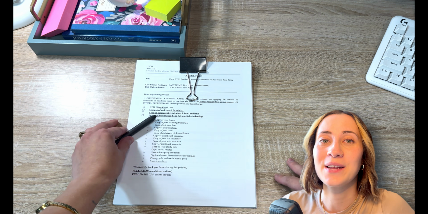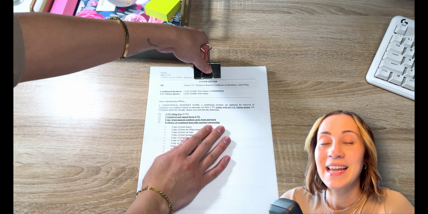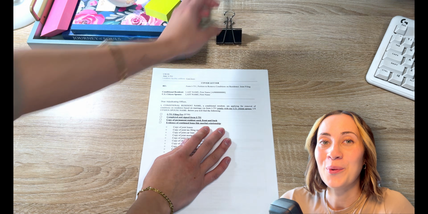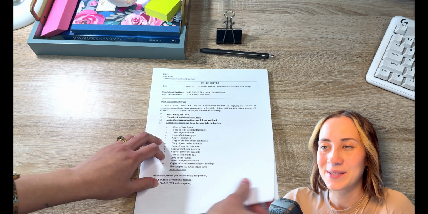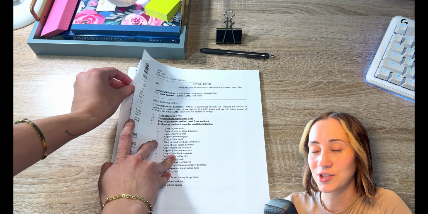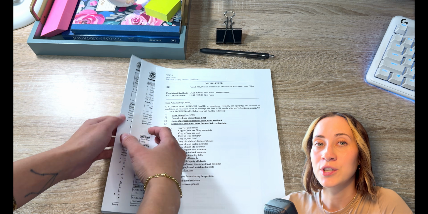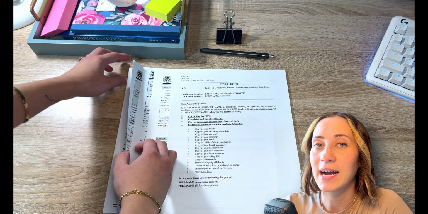This is what your packet will approximately look like. Let's take it apart and I will guide you through what I included in it. So first, you will notice that unlike for other applications, for I-751, you are not required to include passport-style photos.